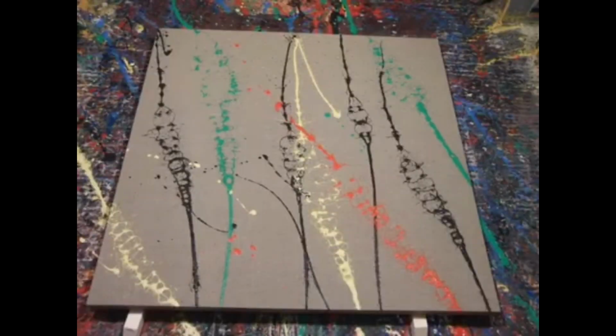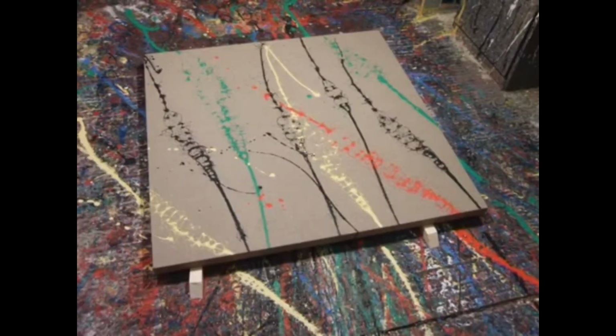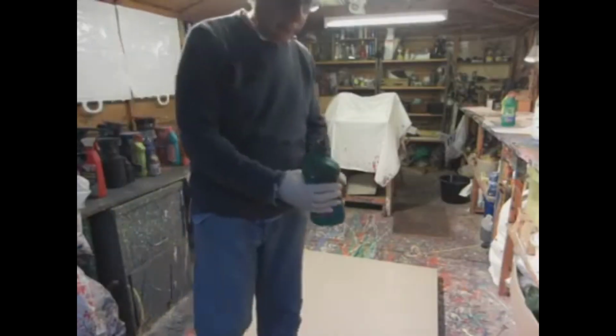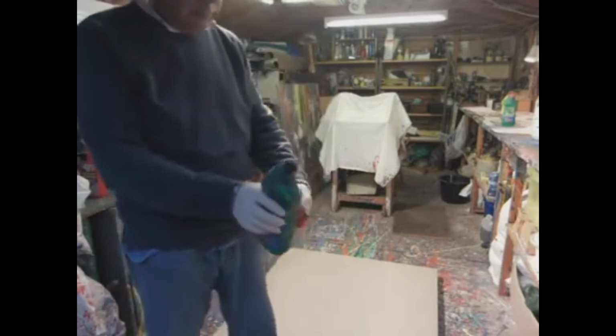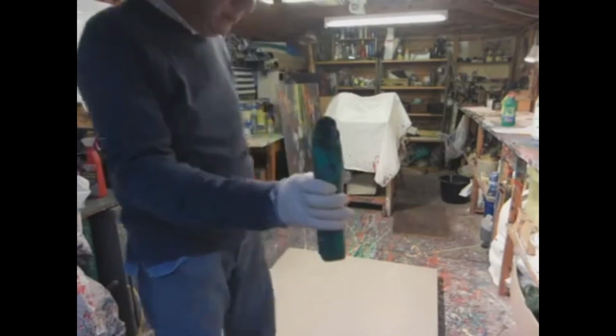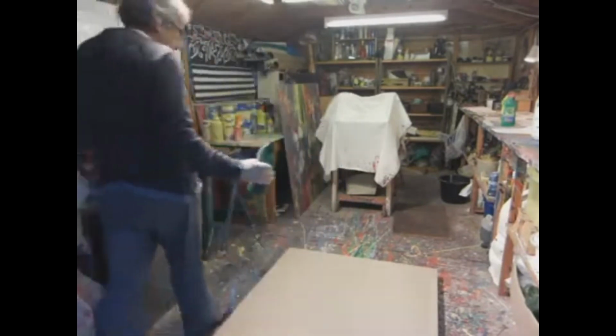Here you see the completed painting. Now watch it being composed. The acrylic paint is held in this plastic bottle and thrown with a circular arm action. The paint flowing from the nozzle onto the canvas.